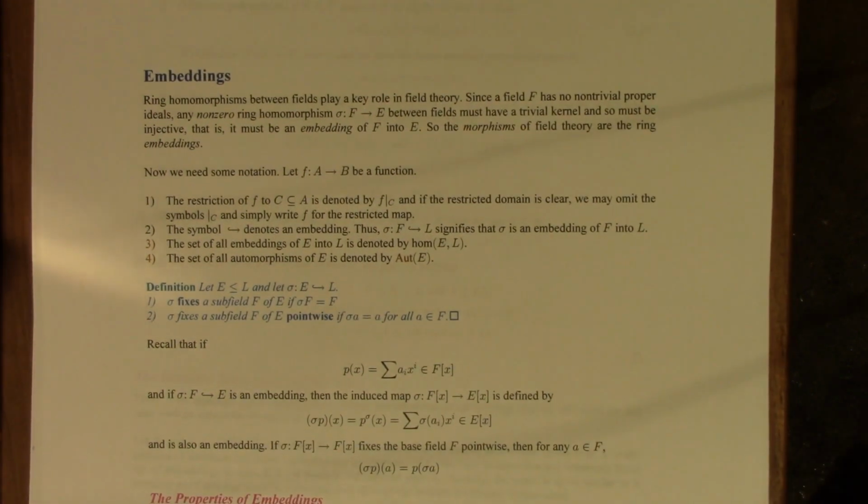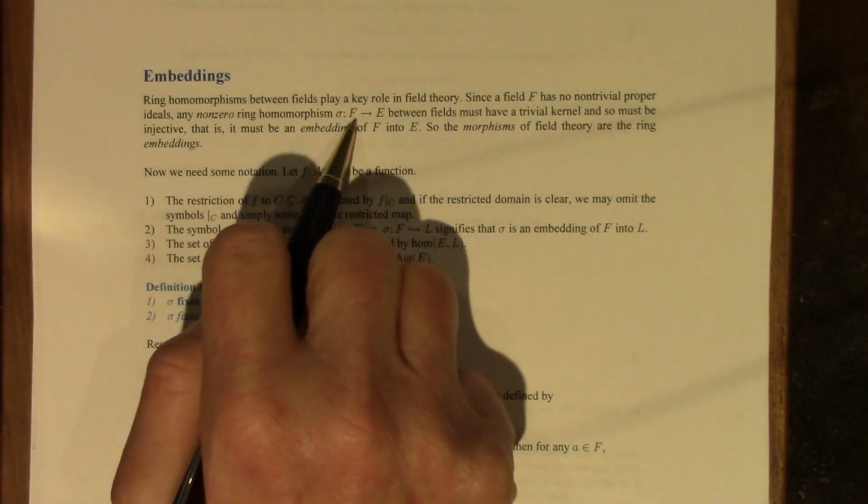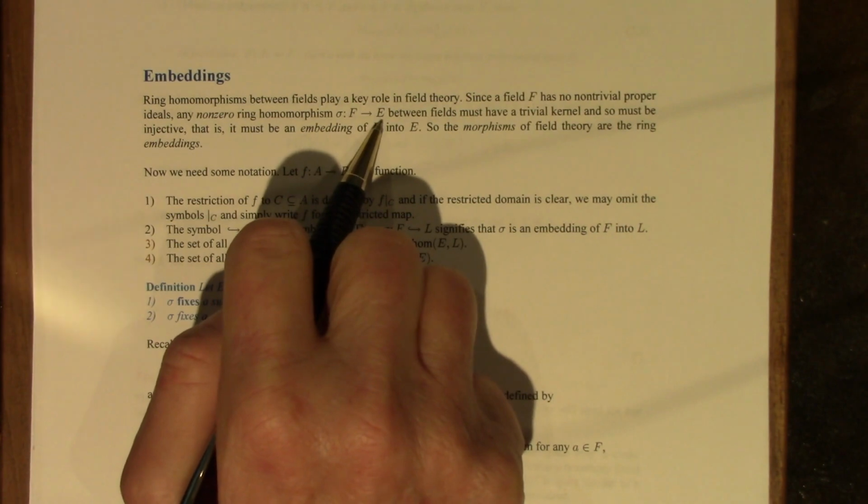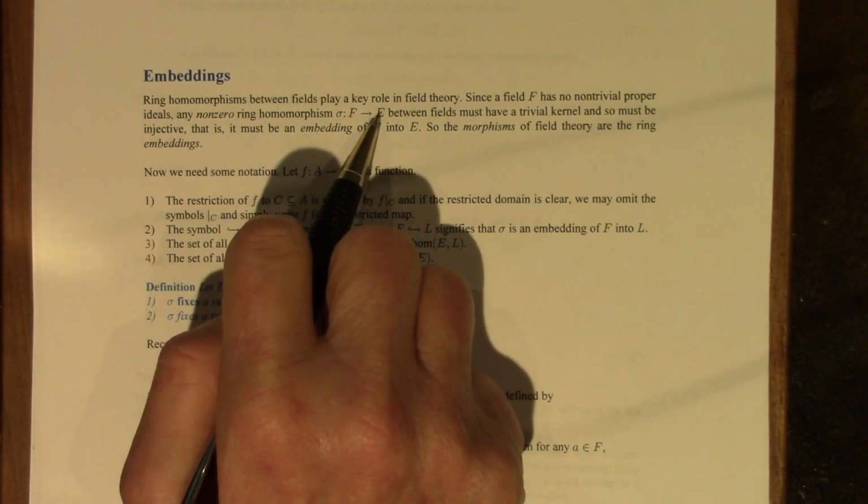Since a field F has no non-trivial proper ideals, any non-zero ring homomorphism, sigma, between two fields has to have a trivial kernel. The kernel is an ideal.